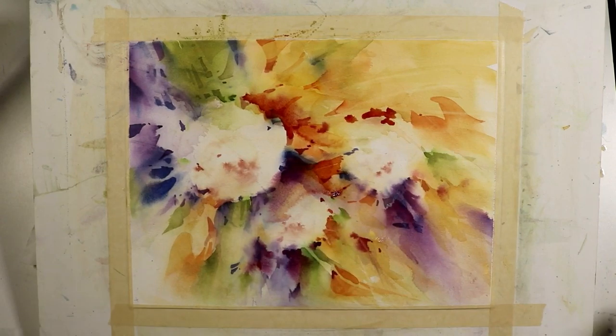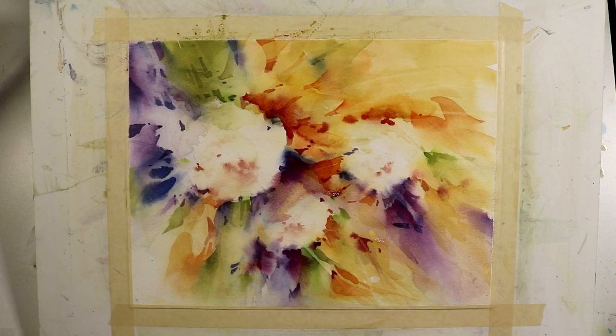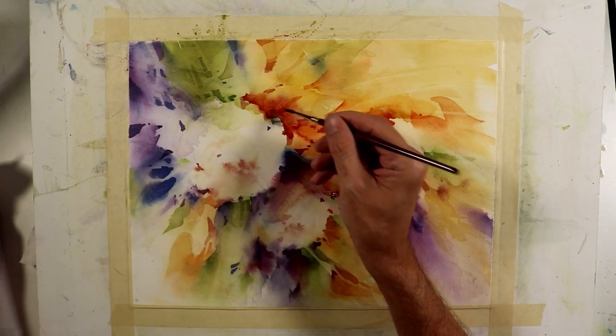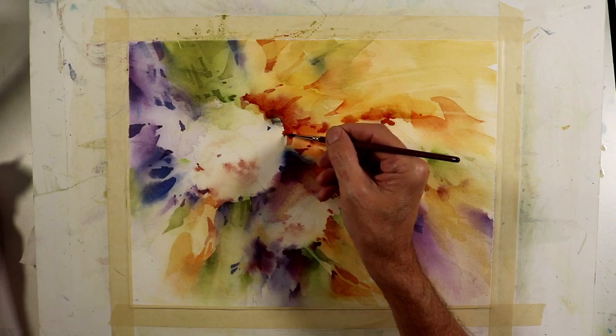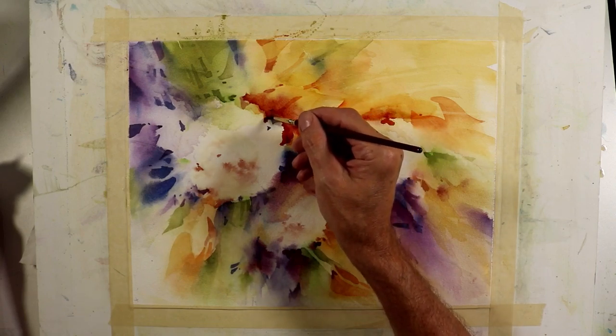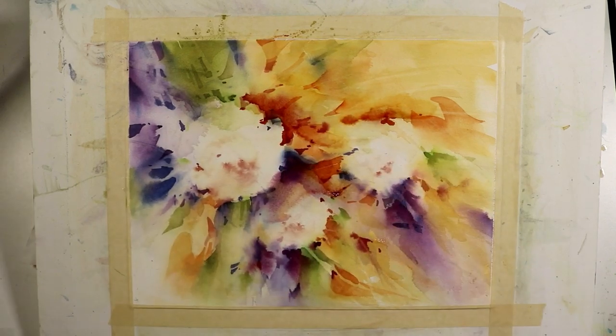Here again, I'm putting in some brush marks and then softening it with a spray bottle. I find I use the spray bottle more in this type of painting, because this technique fits this subject very well, than I do in, say, a landscape.